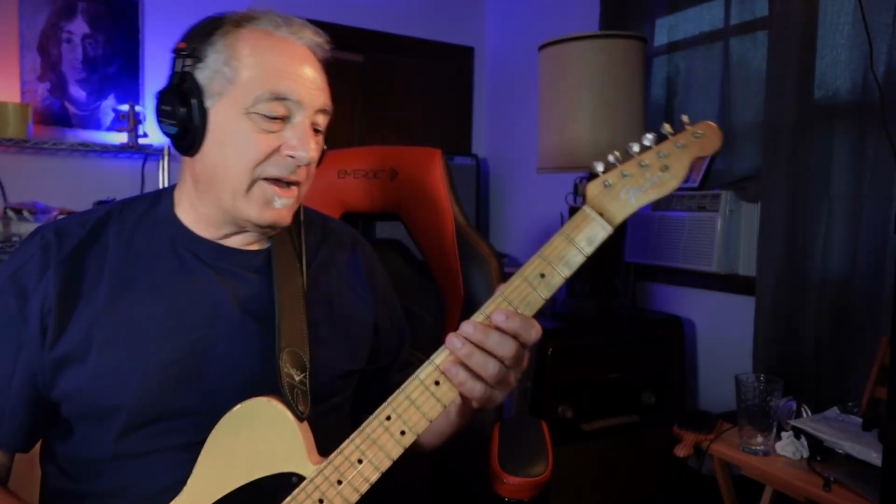So those are the modes. Starting from the first step to the first step is a major scale or Ionian mode. The second scale step to the second scale step up an octave, Dorian. Third to third, Phrygian. Fourth to fourth, Lydian. Fifth to fifth, Mixolydian. Sixth to sixth, Aeolian or pure minor. 7 to 7, Locrian, and then 8 back to 8, you're back at a major scale or Ionian mode.